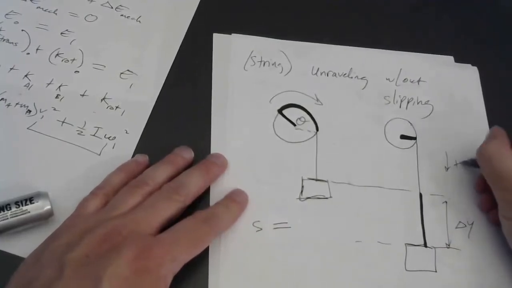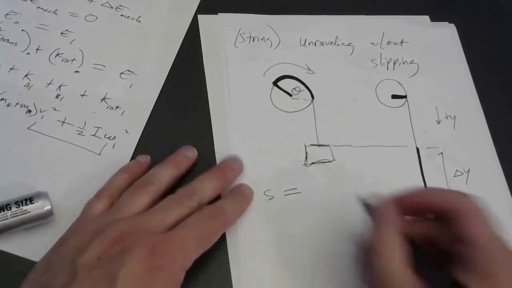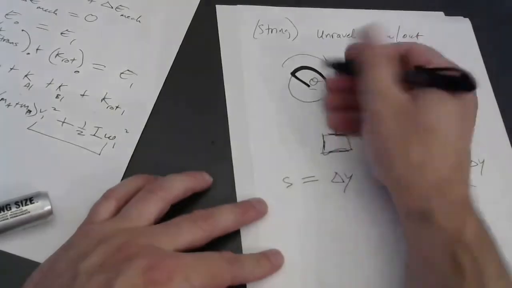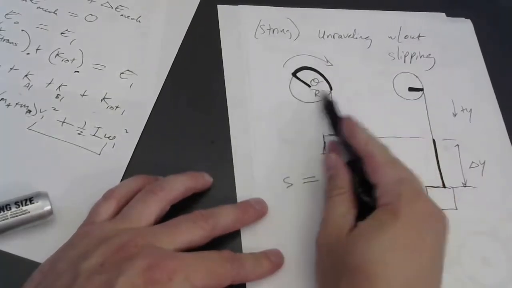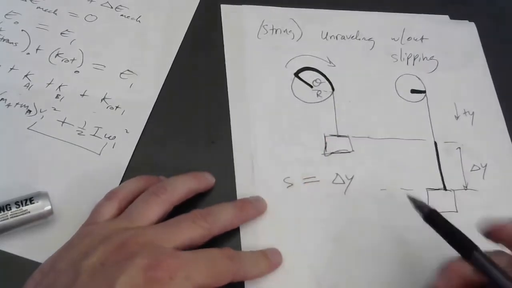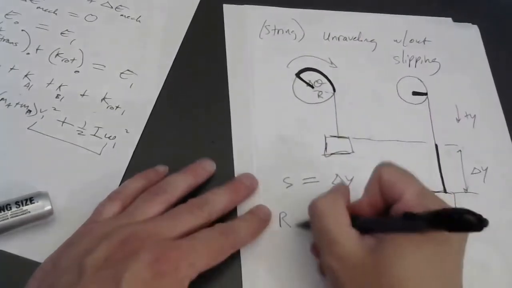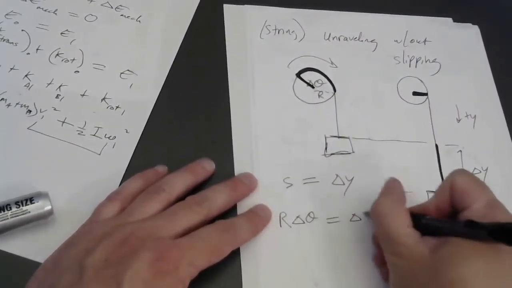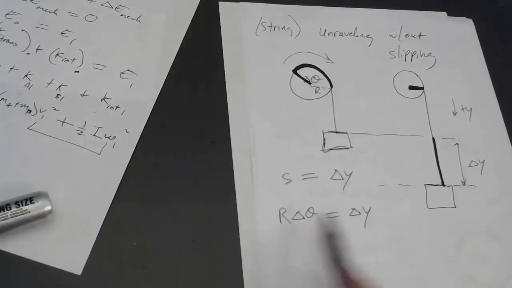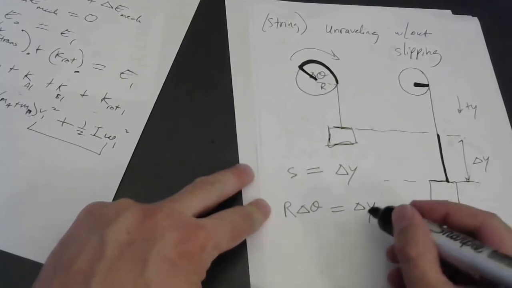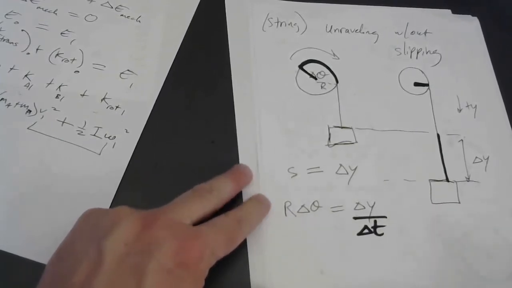And for now, I'll call this the positive direction again to make this simpler. So S is equal to the vertical displacement of the block. But we know that S can be written in terms of the radius of the pulley and the angle through which it turned. So that would be R theta. And I really should call this delta theta, change in theta. So R delta theta is equal to the vertical displacement. Those two lengths are the same. Well, I can easily turn this into a velocity, because if I take the vertical displacement of the block and divide it by the amount of time it took to move through that displacement, I'd have to do the same thing over here, right? Divide both sides by the same quantity.